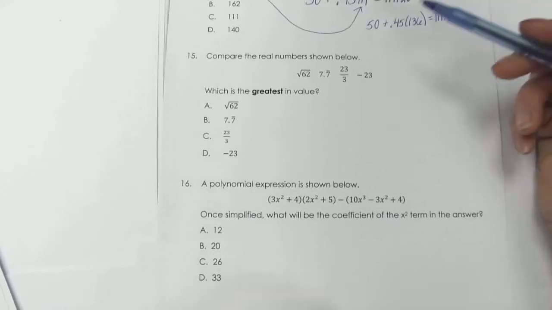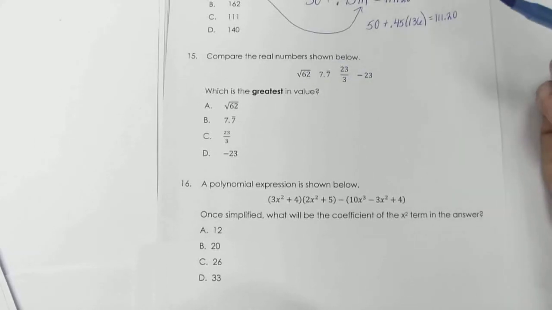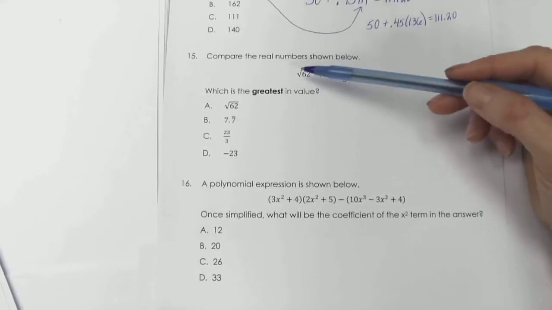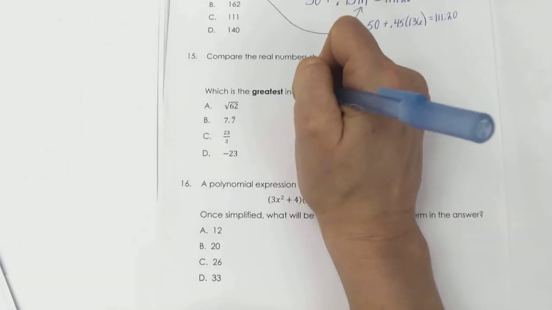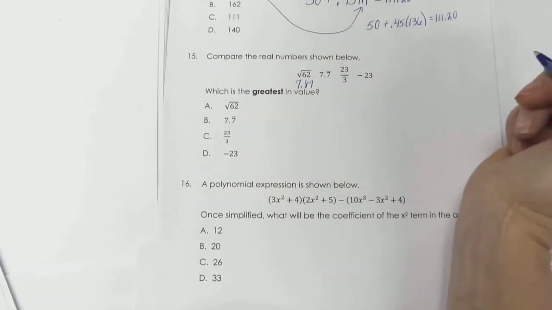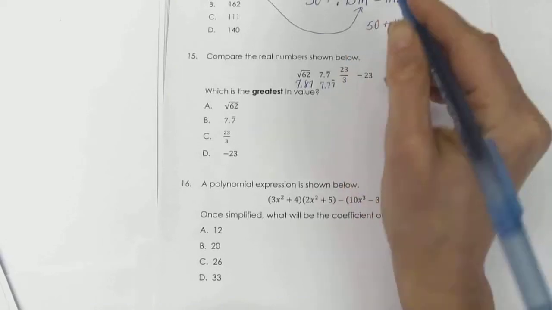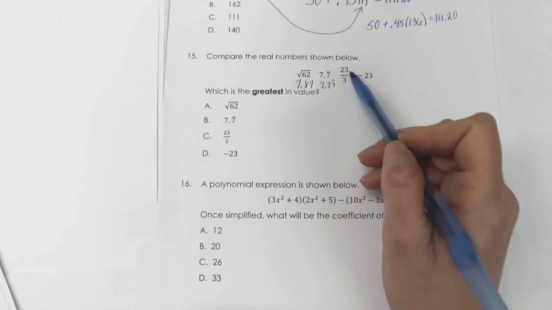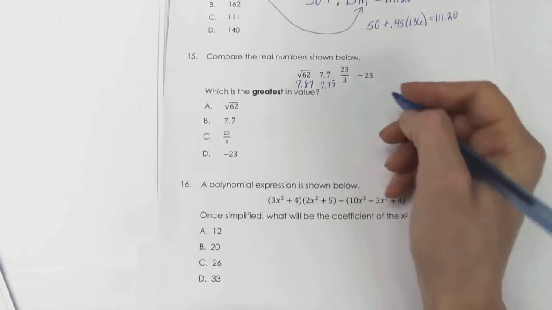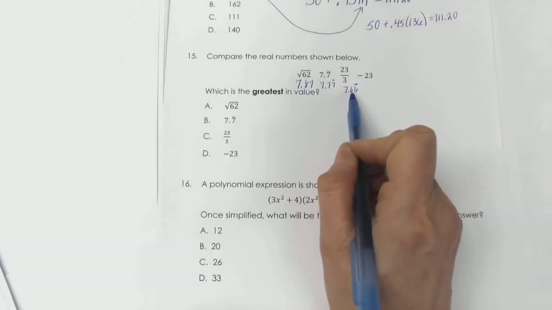I don't know about you, but I have a hard time comparing them when some are fractions and you have square root. So what I like to do is type them in my calculator to find out what they are, as a decimal, I should say. Square root of 62 is approximately 7.87. This line above it means repeating. But if this one had 2 decimals, I'm going to write this one with 2 decimals to play it safe. 23 divided by 3 is 7.6 repeating. And again, I'm going to do 2 spots over just to stay consistent.